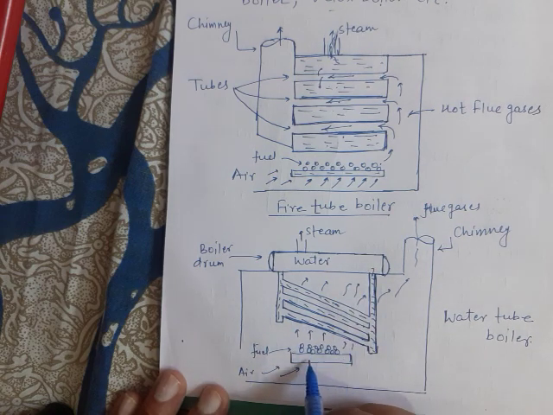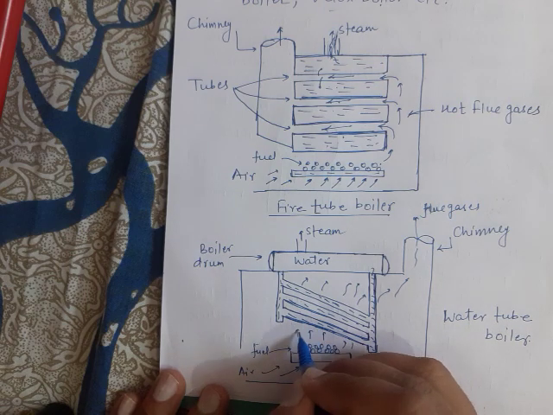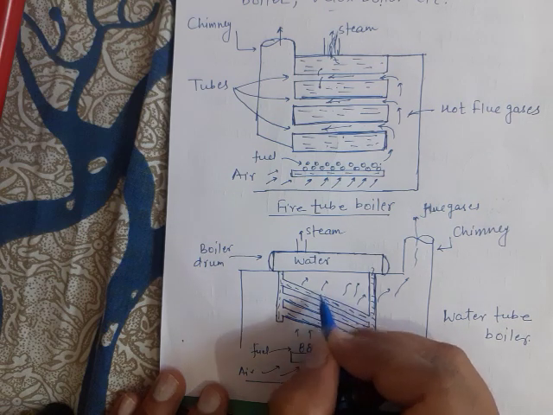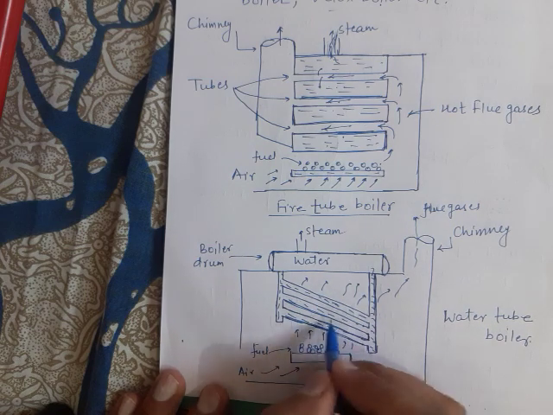This is the grate where the combustion of the fuel takes place. From the combustion of the fuel, hot flue gases are generated, and these hot flue gases flow in the upward direction because they are hot.